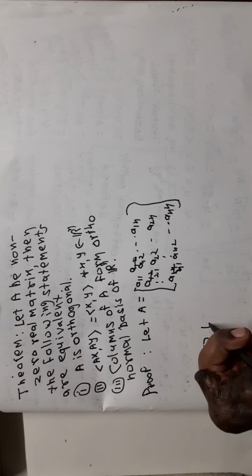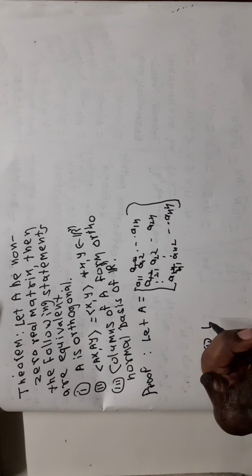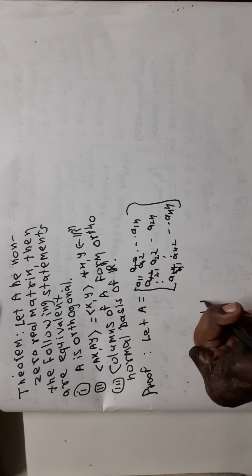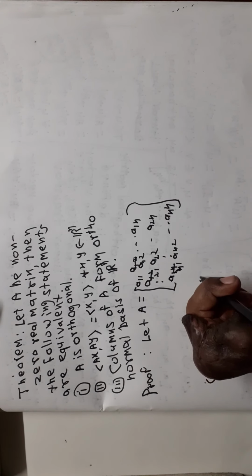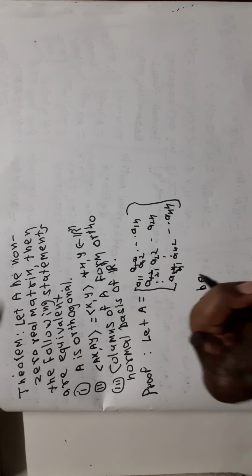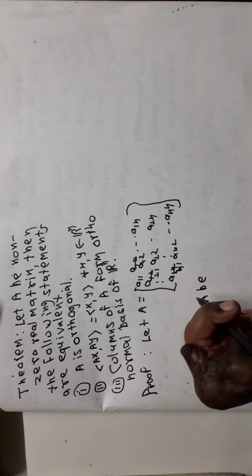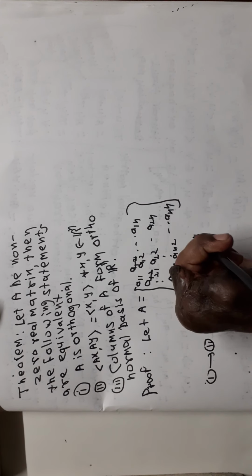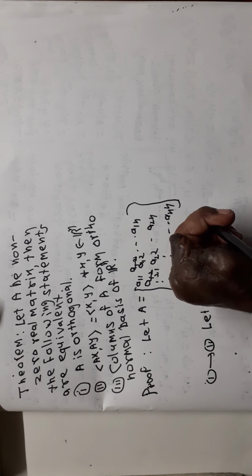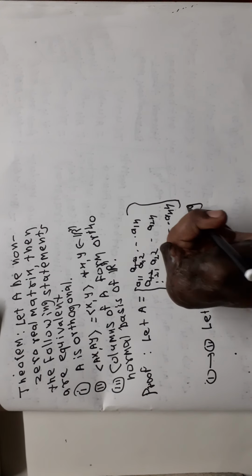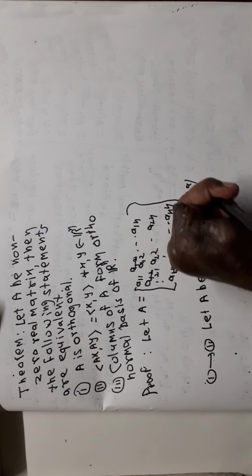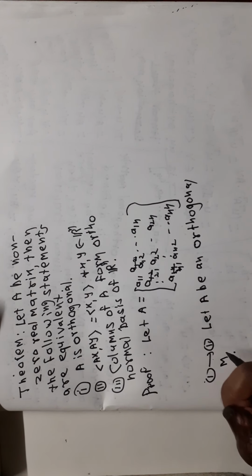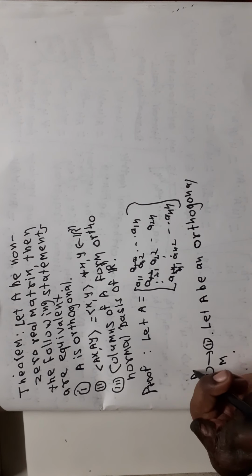Let A be an orthogonal matrix. Proof of 1 implies 2.